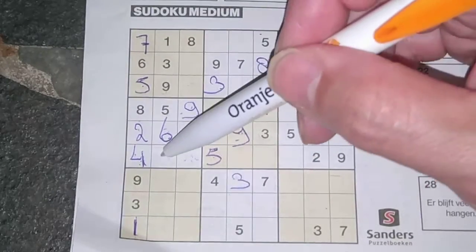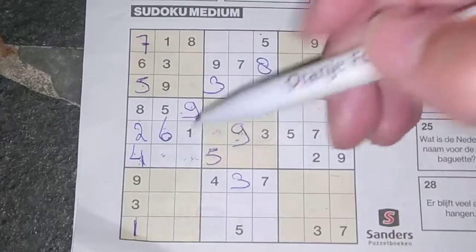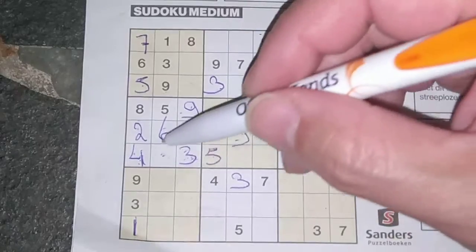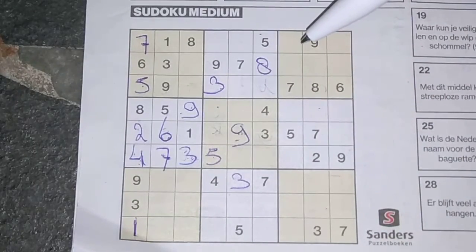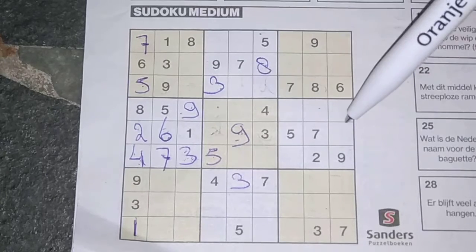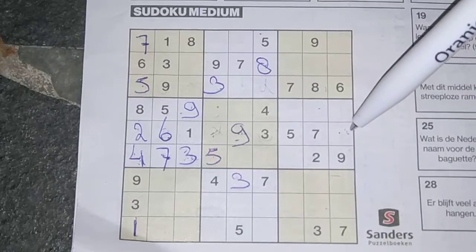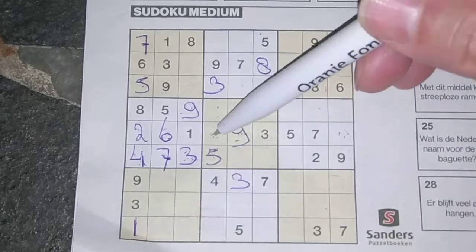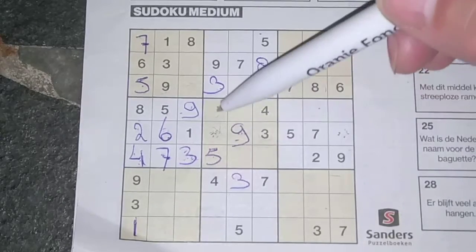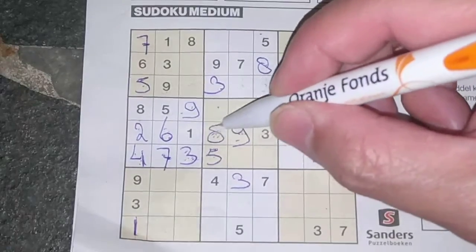Here we have the 3 and the 7. We see a 3 here, no 3 there. 3 should be here, and the 7 goes there. 2 boxes left in the middle row for the numbers 4 and 8. We see a 4 here, no 4 there. 4 should be here, and the 8 goes there.